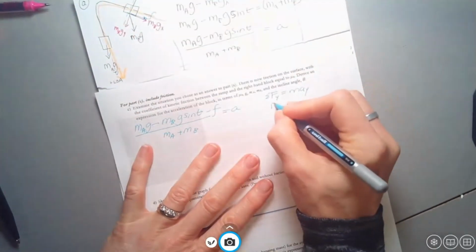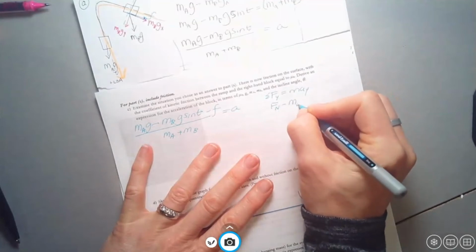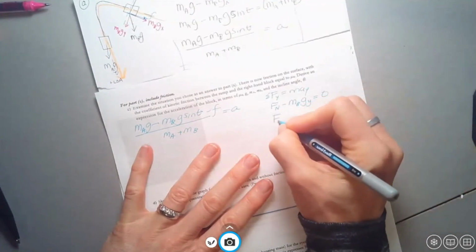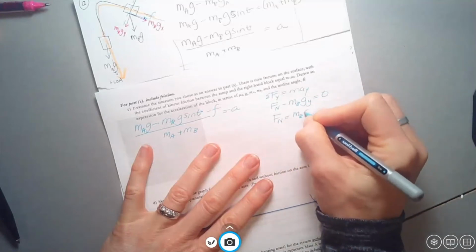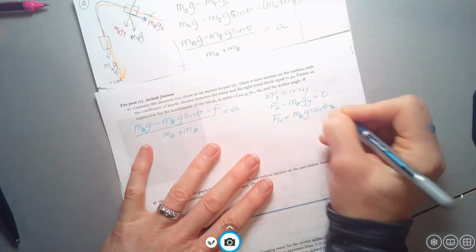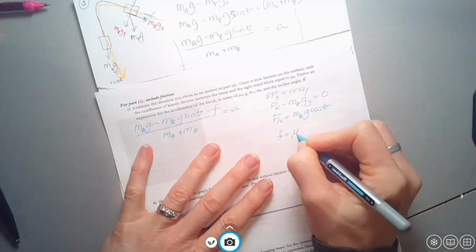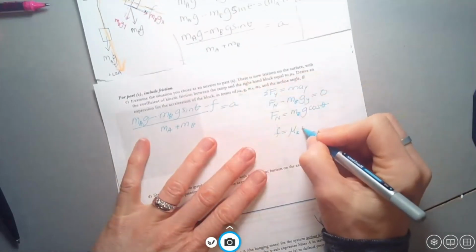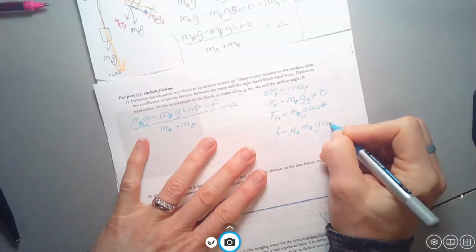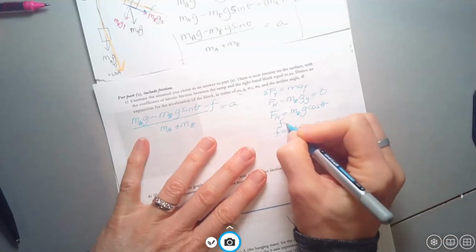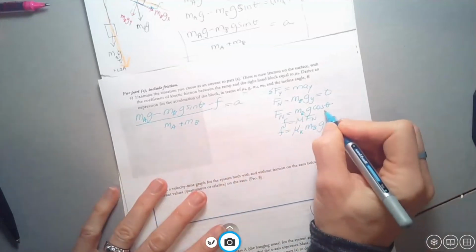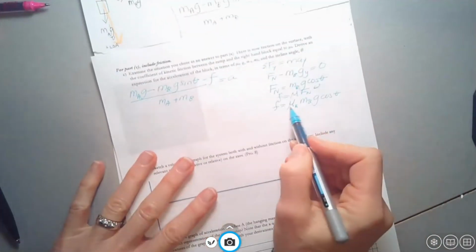We have Fn minus MBG y equals 0. So Fn equals MBG cosine theta. Friction is mu k, which is one of the givens, times MBG cosine theta. Sorry, I forgot to write out the friction equation. So we just substituted that there. Now this can go in there.